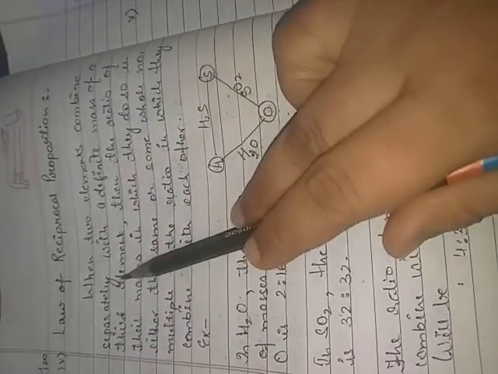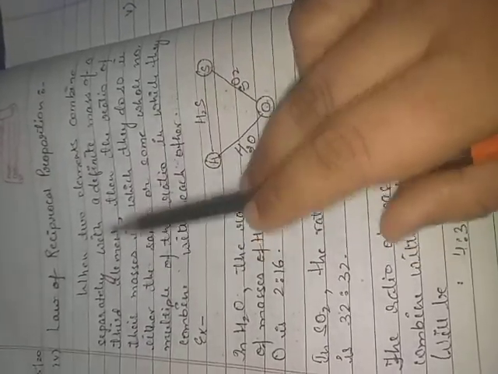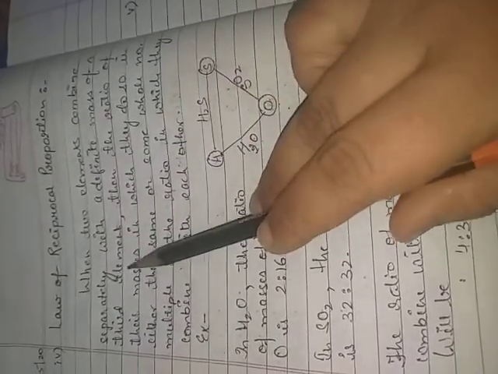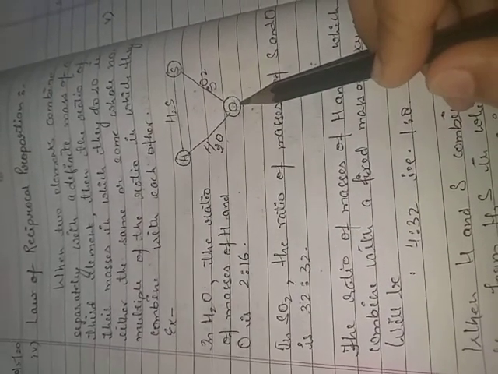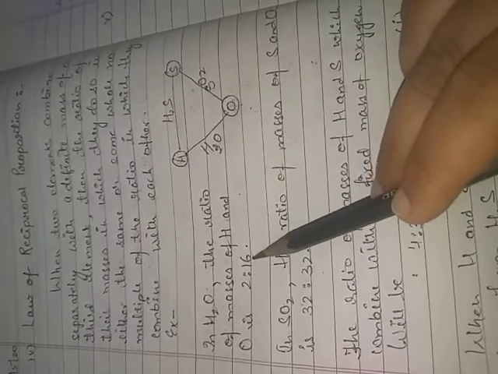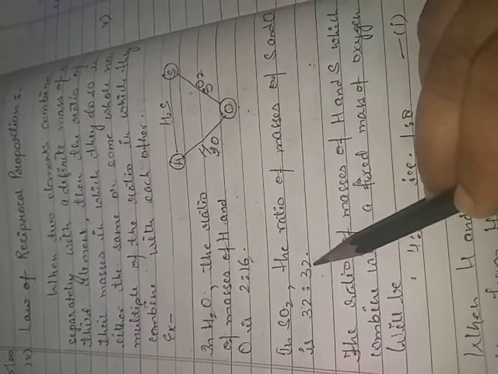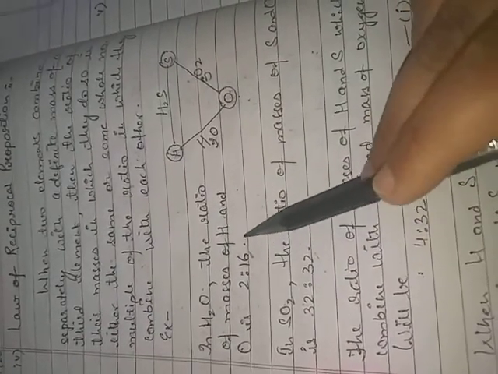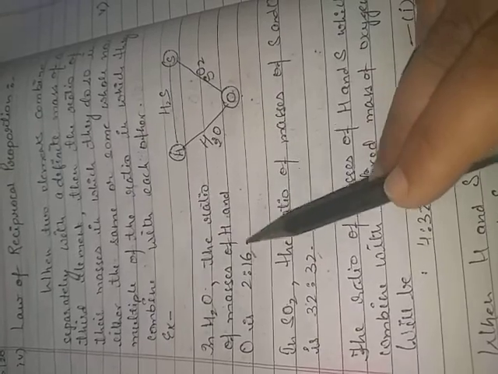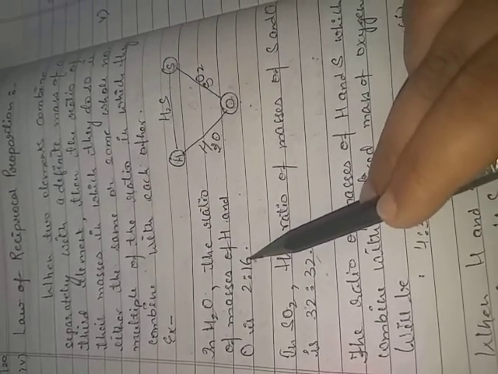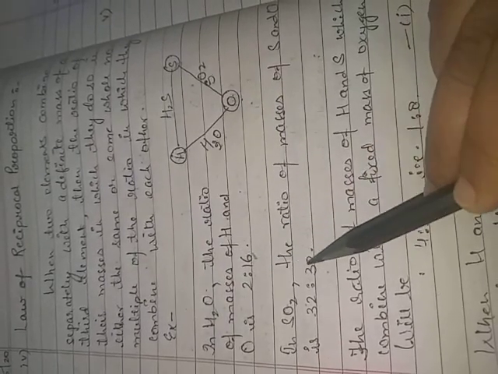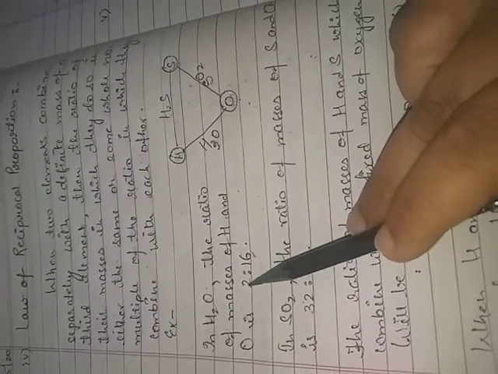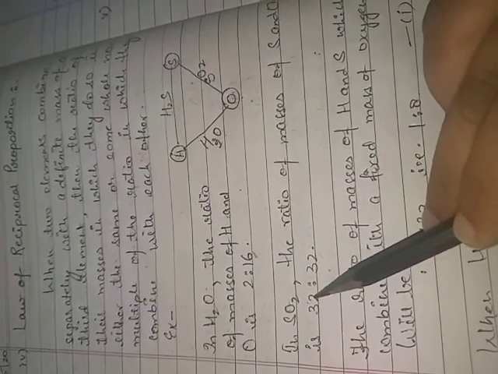They combine separately with a definite mass of a third element. Definite mass of a third element means we'll keep the mass of this third element constant. Here we have 16 and 32, so how will we make this constant? We'll multiply the whole by 2. If we multiply this whole by 2, it will become 32. Now it's also 32. If these two masses are constant, it will become 4 is to 32.